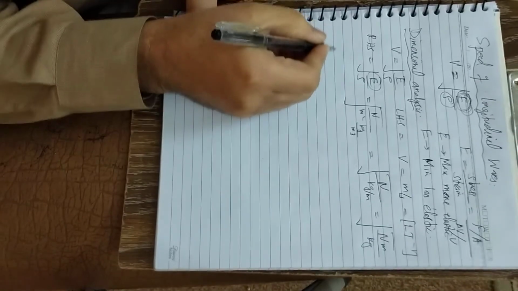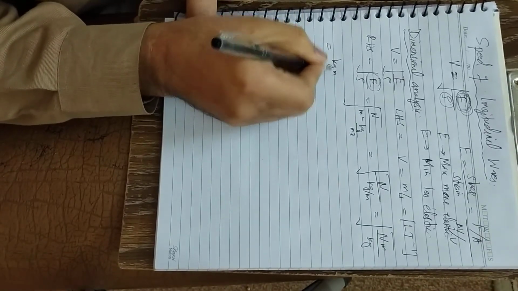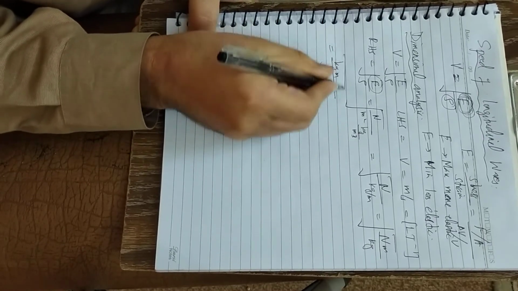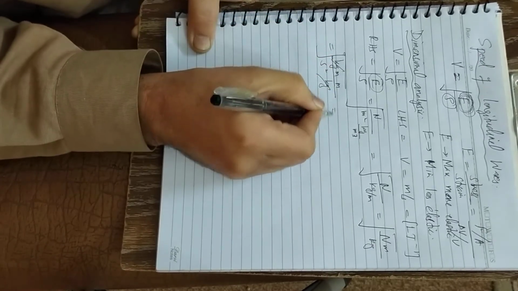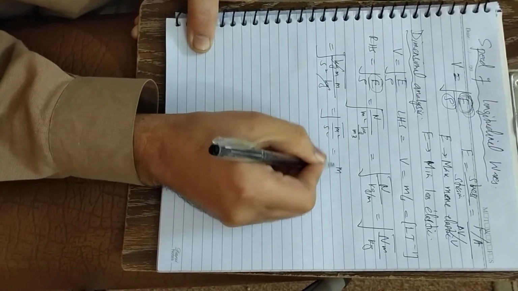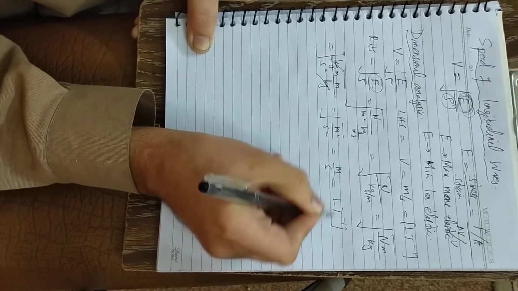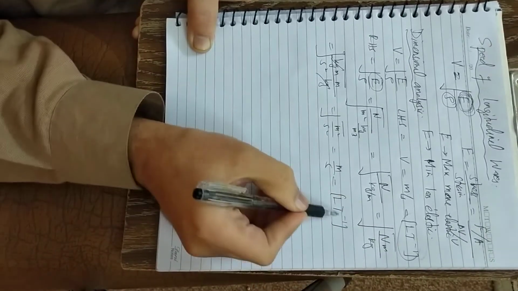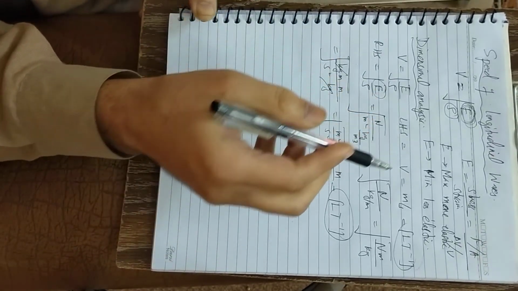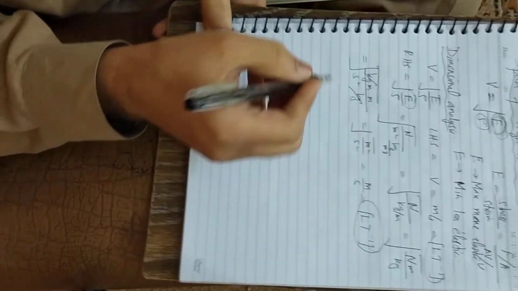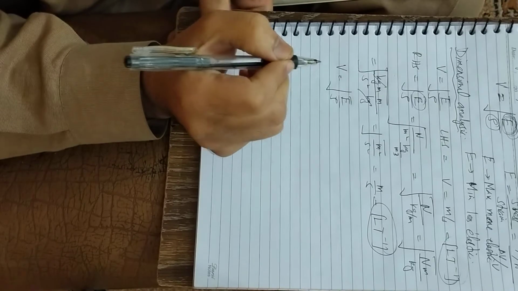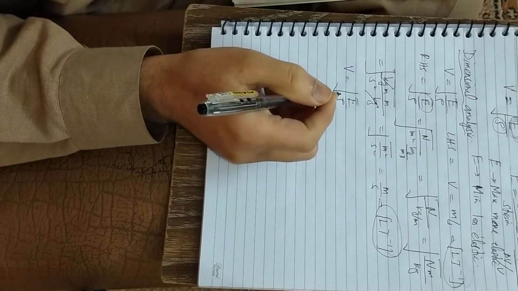What is Newton? Newton is equal to kilogram meter per second square, and meter as it is, kilogram as it is. Kilogram will be cancelled, so it is meter square per second square, and the square and root will be cancelled, so it is meter per second. So the dimension is LT^-1. Left hand side and right hand side have the same dimension, so this formula is dimensionally consistent. So the formula for the speed of longitudinal wave is √(E/ρ).